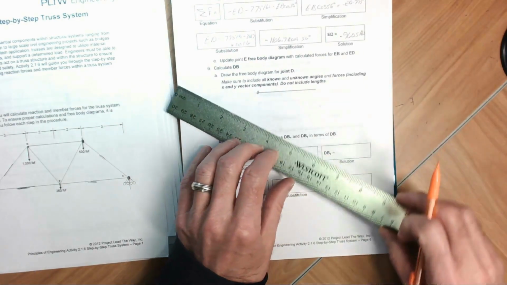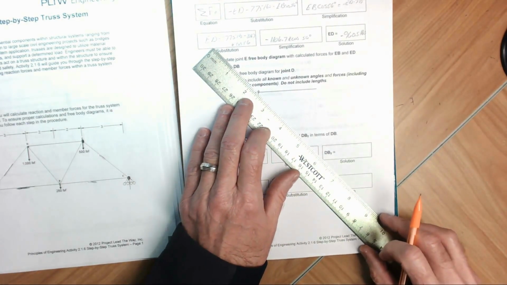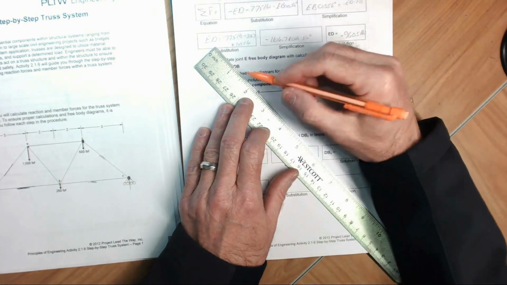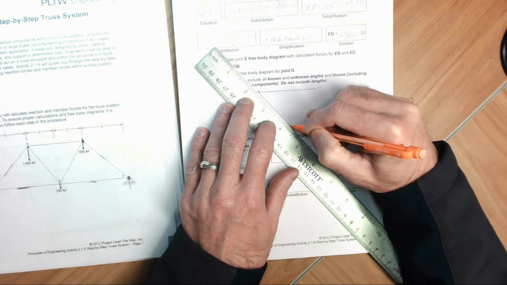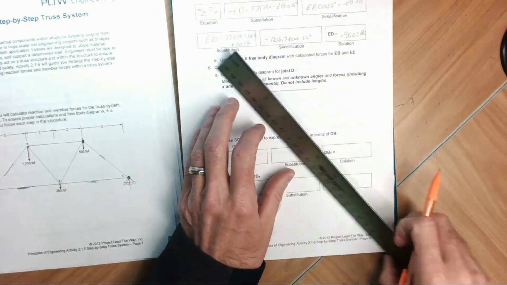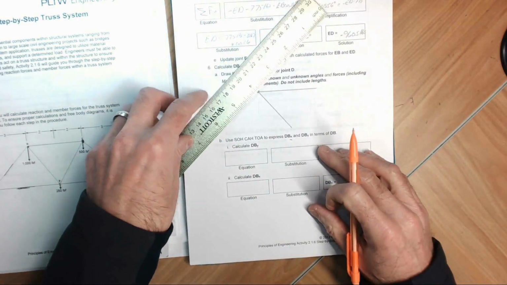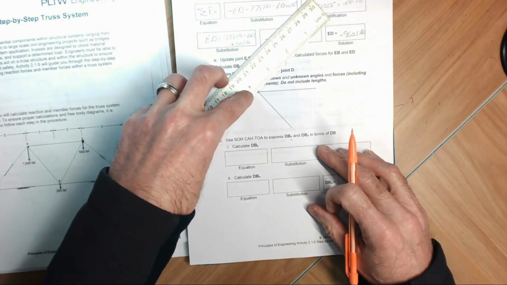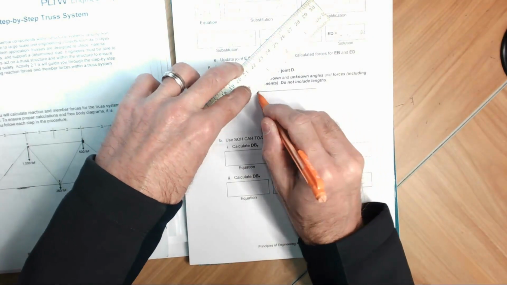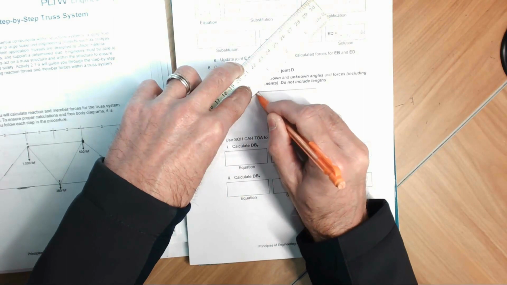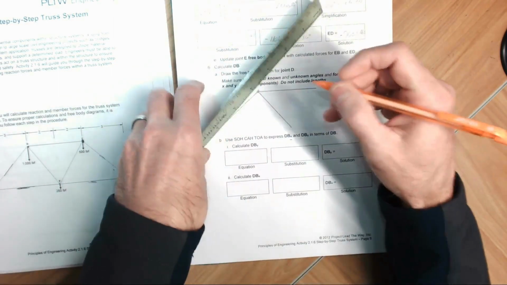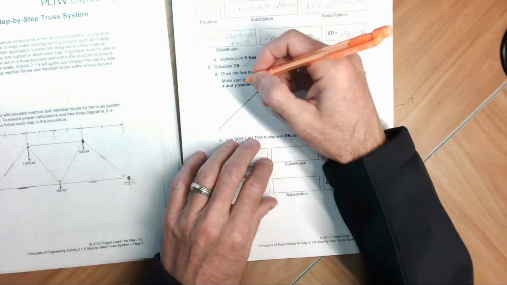Then we have going down to DB, and last but not least, our little line segment going off to point A. So this is what we have. There are our members and our joint for D.